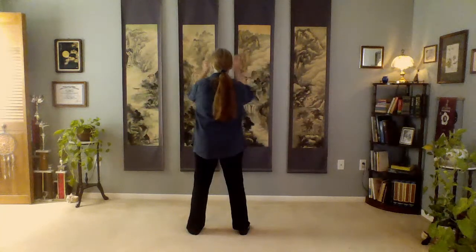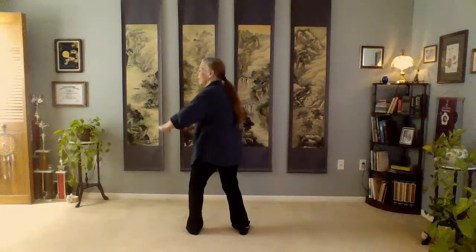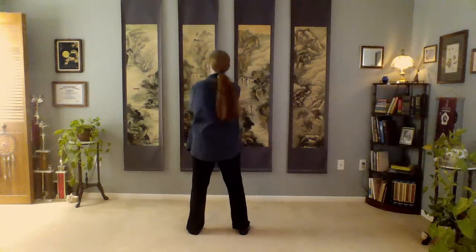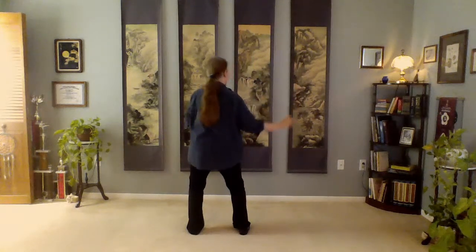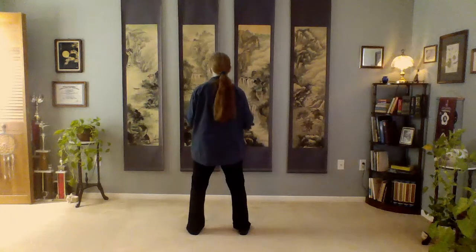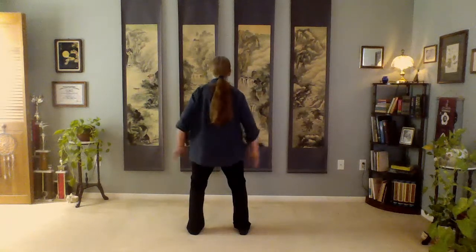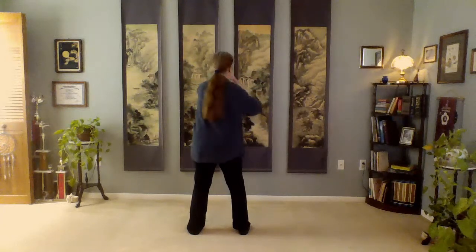Open the back. Nice and easy. Only use those muscles that you need to use. Let everything else rest.